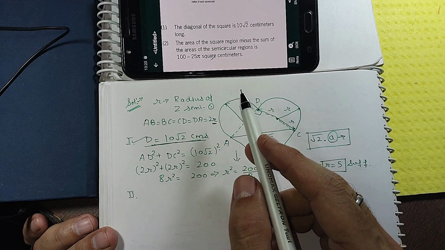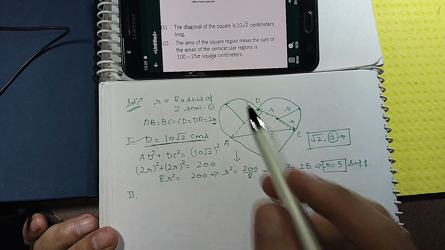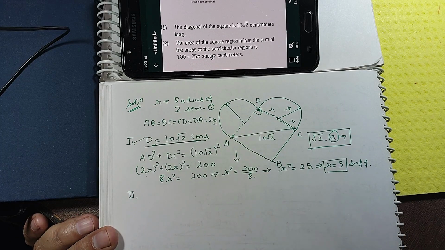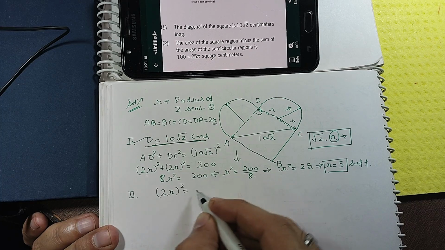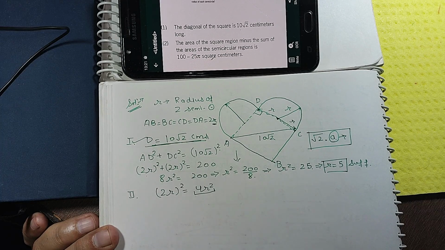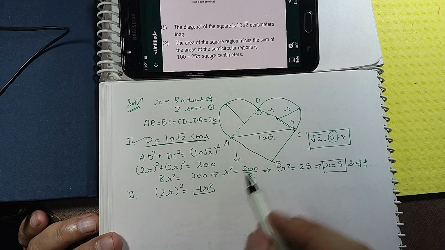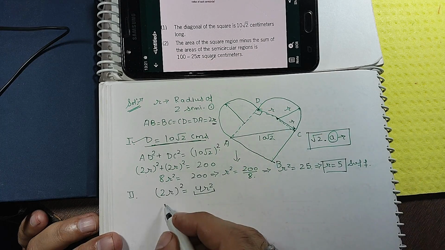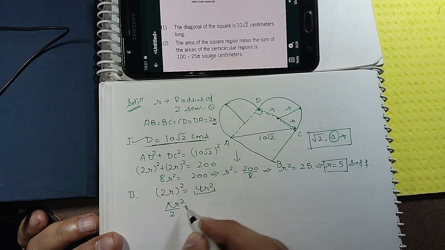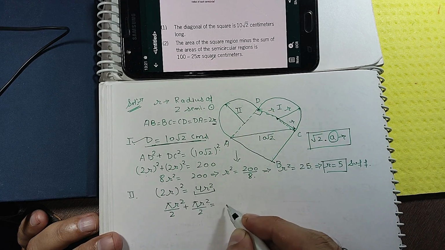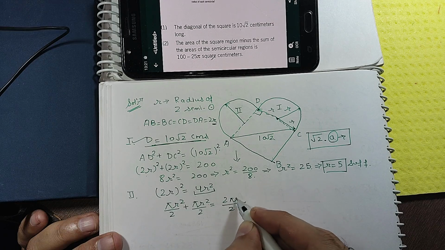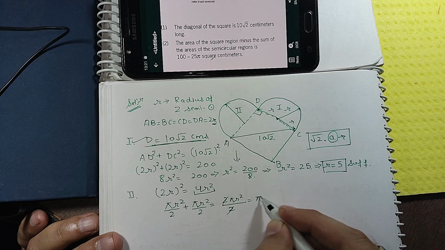minus the sum of the areas of semicircular regions is 100 minus 25 pi. So what does that mean? The area of the square region will be equal to side square. That side is 2r. So 2r square represents 4r square. So 4r square minus the sum of areas of semicircular regions. The area of one semicircle is pi r square by 2, plus this is semicircle 1, semicircle 2, so pi r square by 2. So this will be equal to 2 by 2 pi r square, which is equal to pi r square.